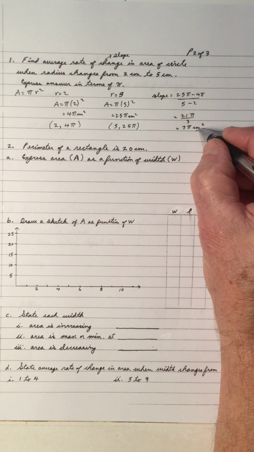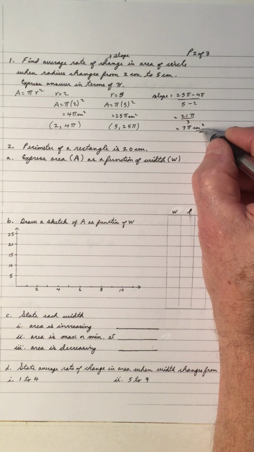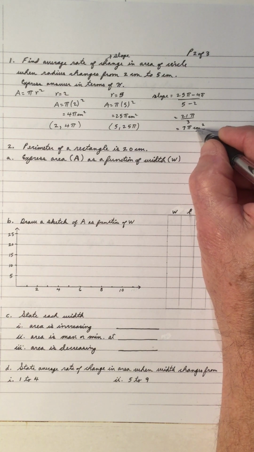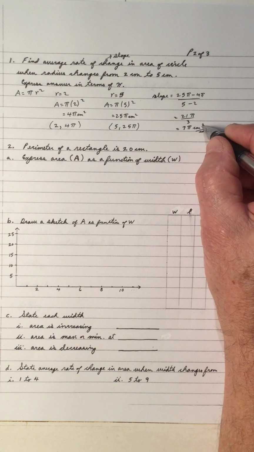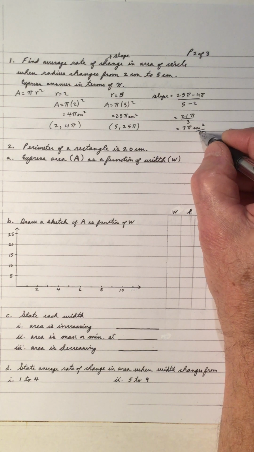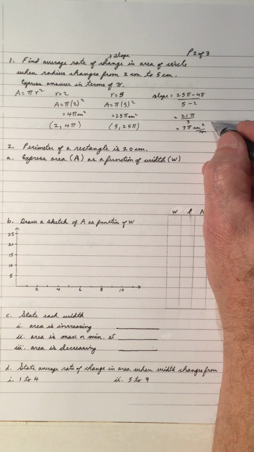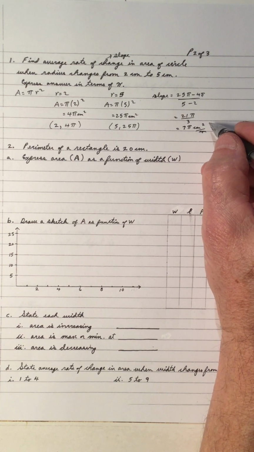Now, it's awkward to do this because you have centimeters squared divided by centimeters. Most people would cancel those out. But by not canceling, what you see is that the area is in square centimeters, and this is the radius in centimeters, cm. So that's the average rate of change.